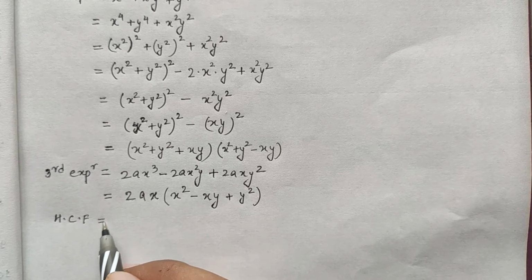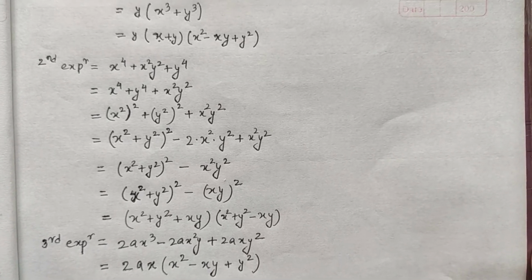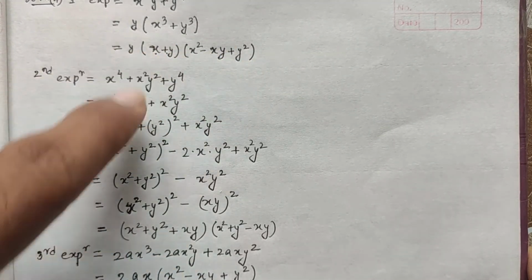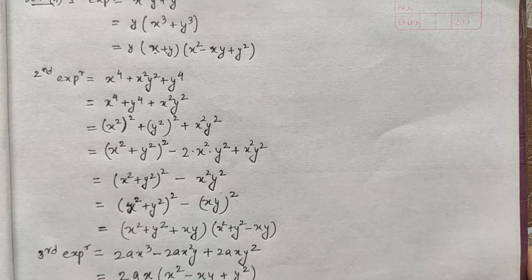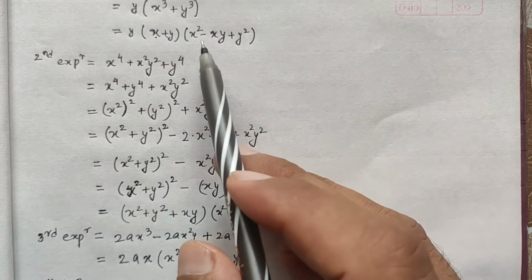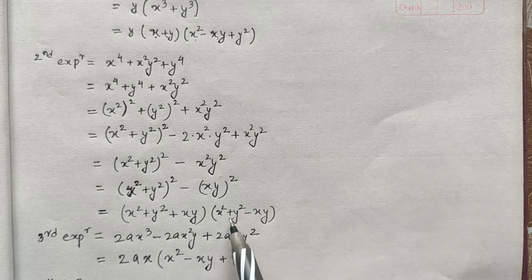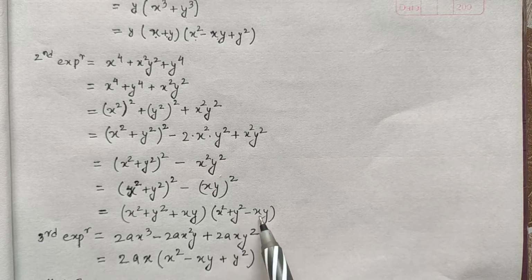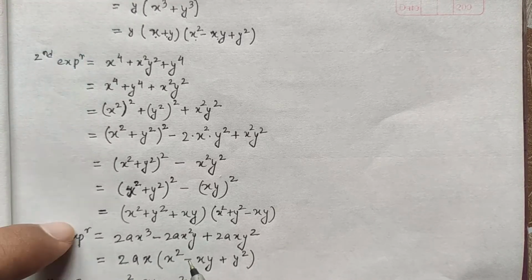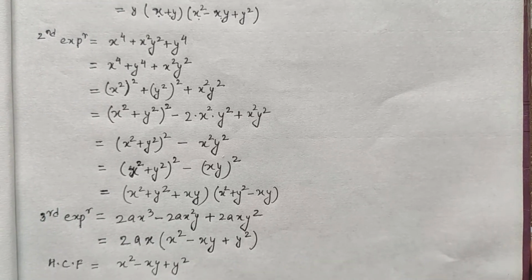So what is the HCF? See what's common in all of the terms. This is the solution, the last line of the first term. This is for the second term and this is for the third term. So what is common there? I am seeing x square minus xy plus y square. See, x square minus xy plus y square, because in plus minus you can write anywhere without changing the sign. Similarly, x square minus xy plus y square. So the HCF is x square minus xy plus y square, and nothing else is common in all three terms. So this is the HCF.